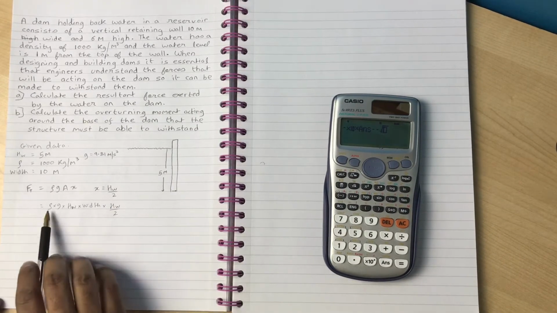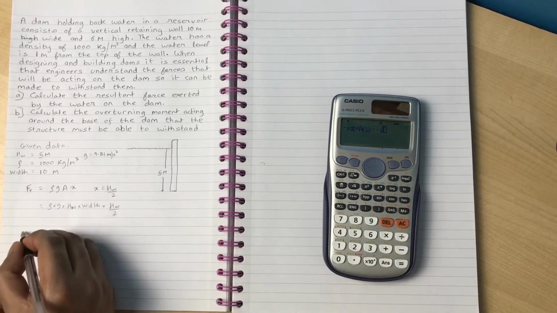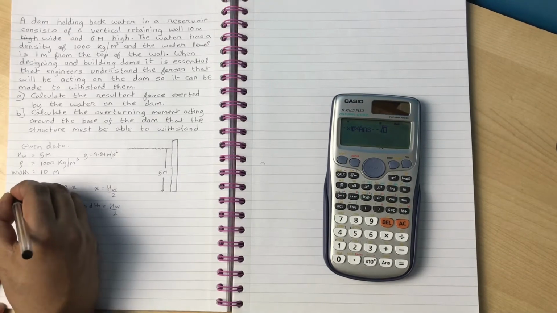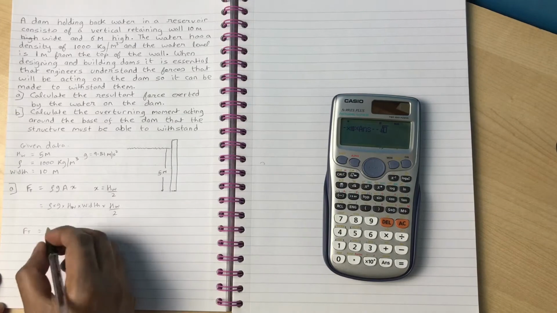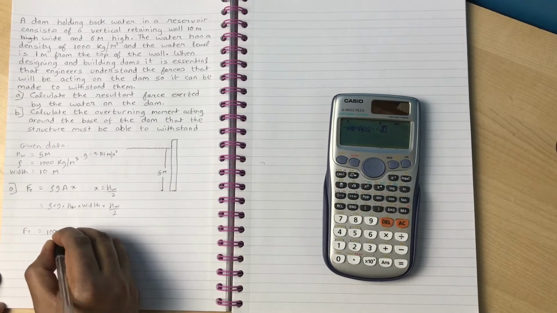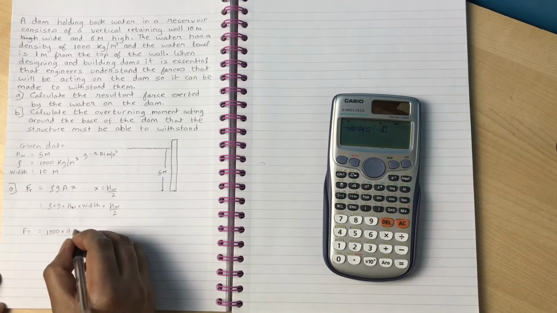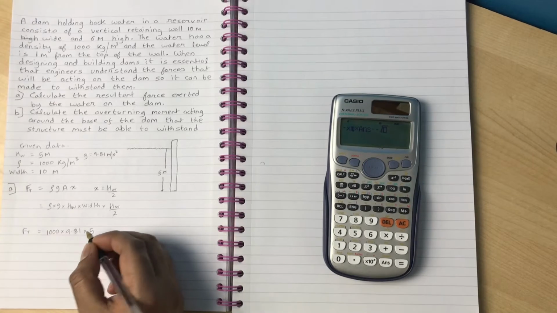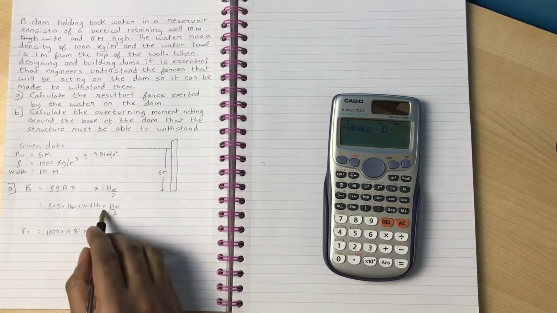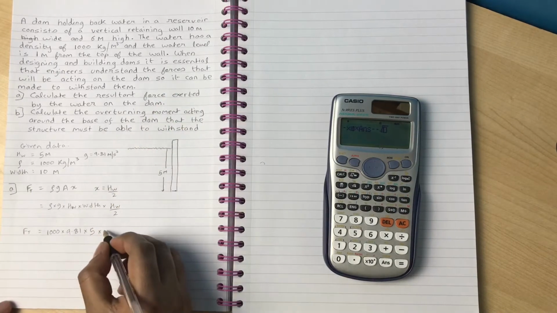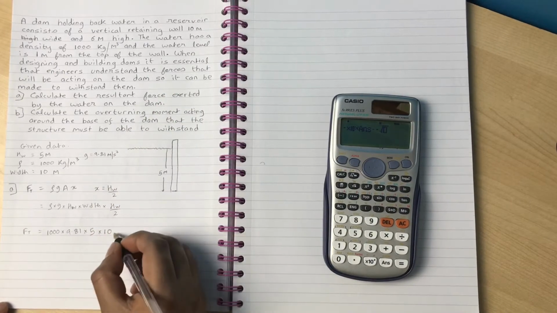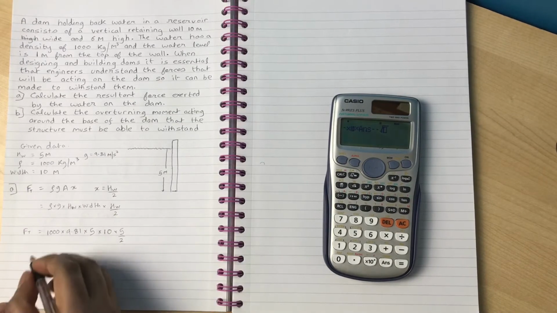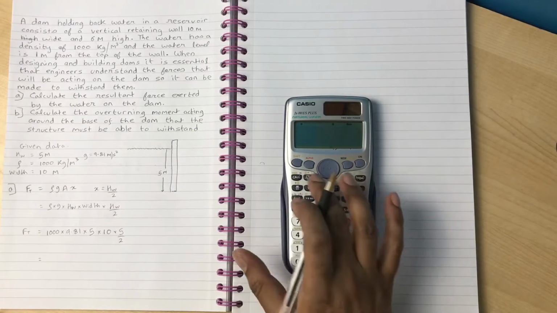Now I'm going to substitute all the values that I have here. So my thrust force, solving part A now, is equal to 1000 times gravity 9.81 times the height of the water, which is 5 meters, times the width of the dam, which is 10 meters, times the height of the water 5 meters over 2. So I have my expression here, and I'm going to use my calculator to solve this.